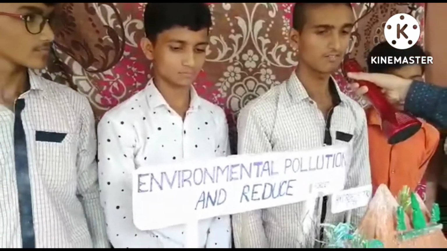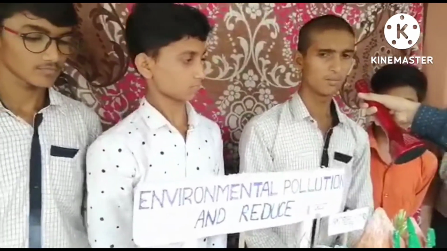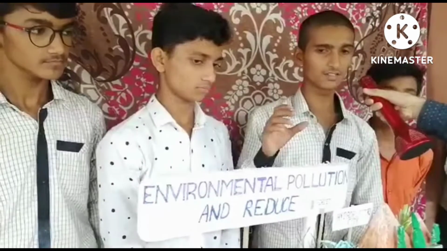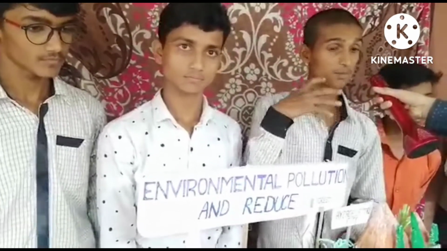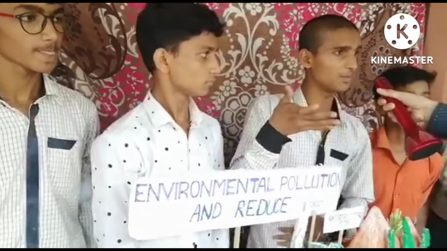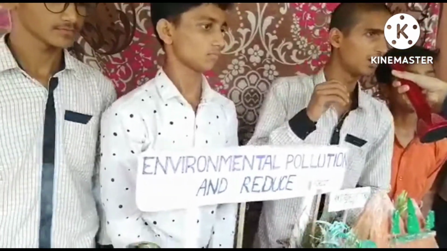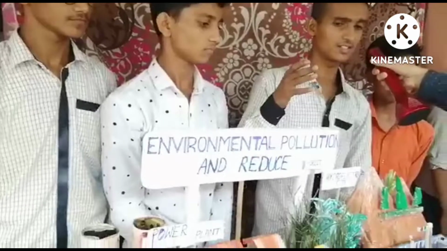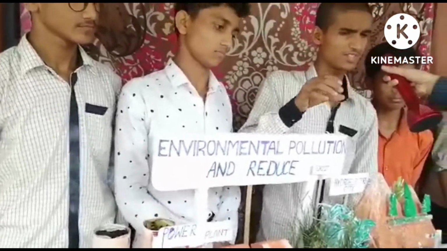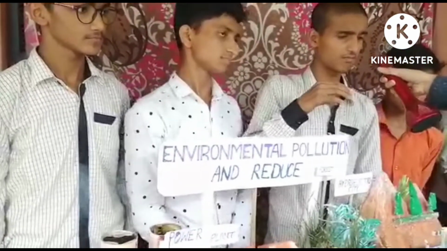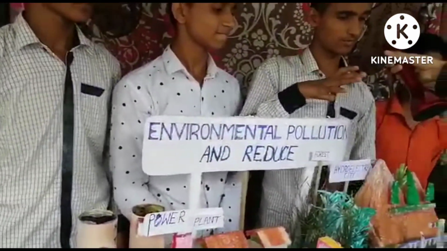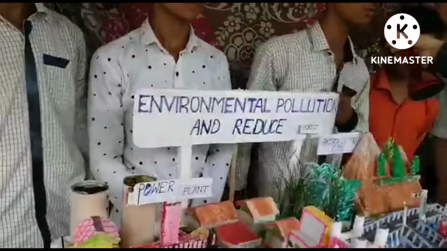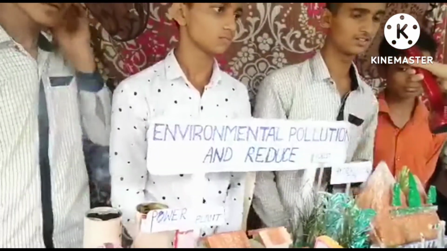Environmental pollution and reduce means we have just made this project. There are two steps. One is the environmental pollution. The natural environment is being contaminated and polluted by harmful substances. And how can we reduce? According to our will, we have done some processes to reduce it also. We will describe those.